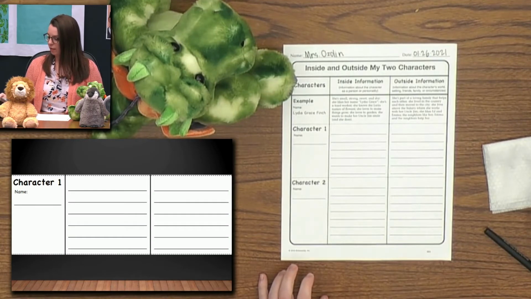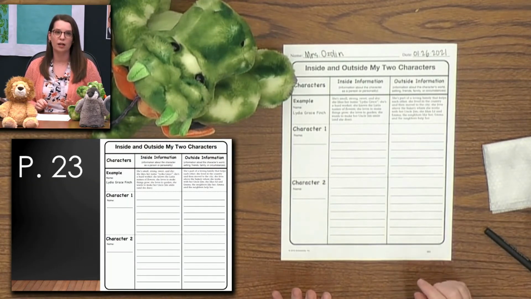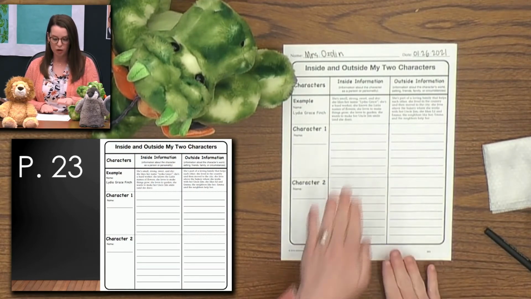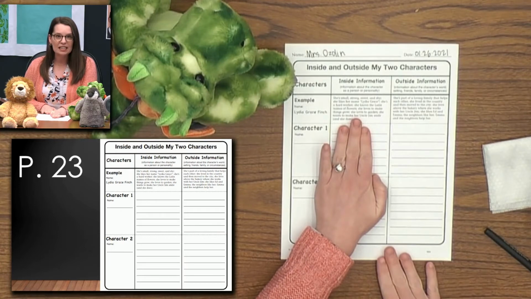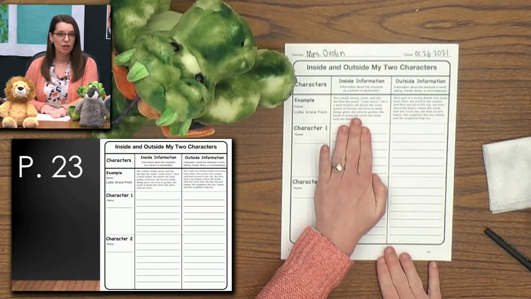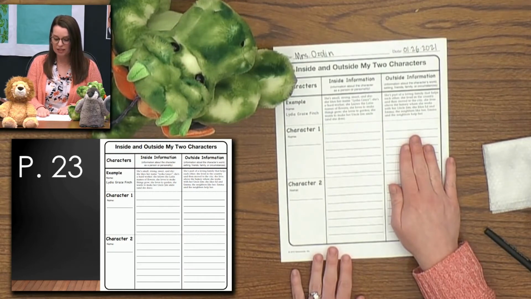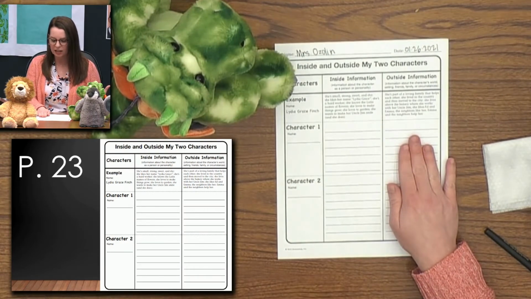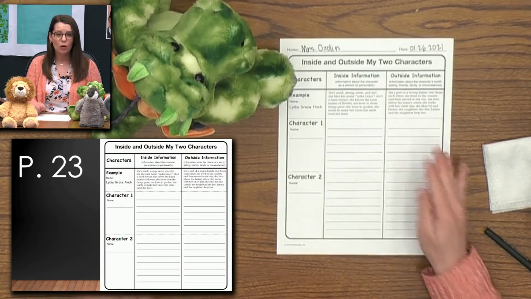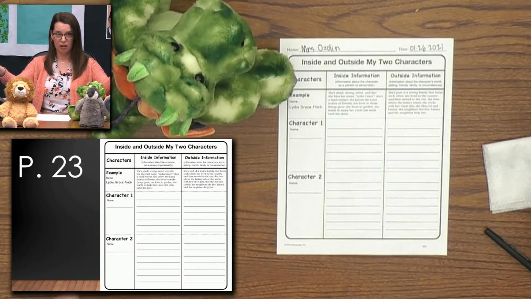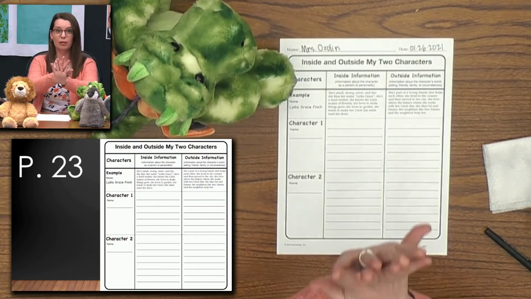Now, we're going to think about, well, let me go back because there's two columns here. And I know mine are small, but look at yours. There's two columns. This first column is inside information. This is information about the character as a person or their personality. We might use the term character traits. What are they like as a person? And then we're going to talk about outside information. This is information about the character's world, the setting, their friends, their family, their circumstances. What's going on out there? So first, let's think about what's happening in here, and then we'll think about out there.